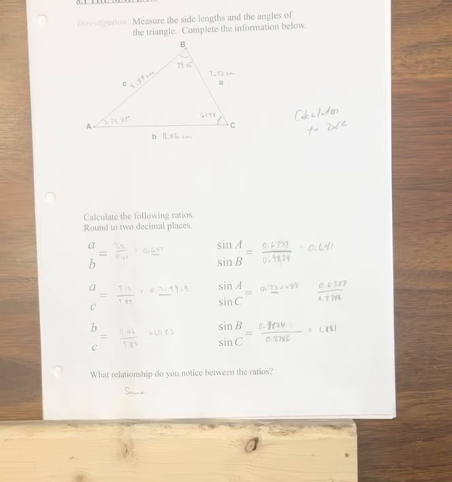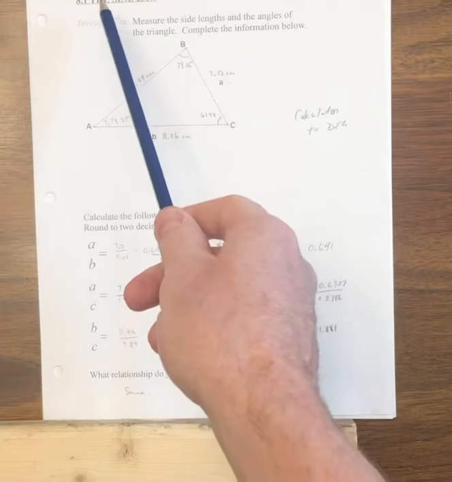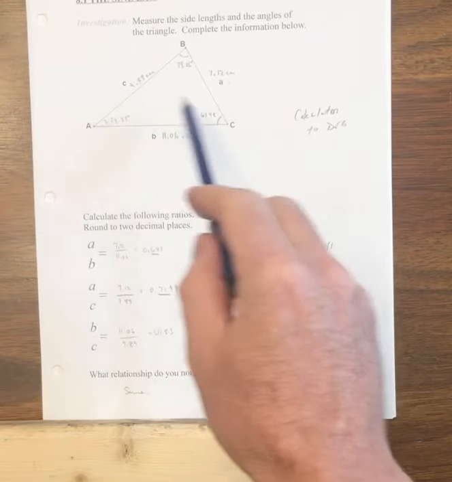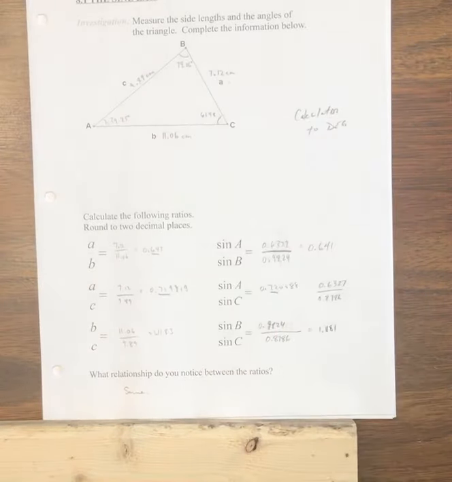So you don't have to write this down, this sheet here. I just want to go through it with you and give you a little bit of the development of today's topic, and that is the sine law. As I mentioned, this is an acute triangle. Each of the three angles are less than 90 degrees.